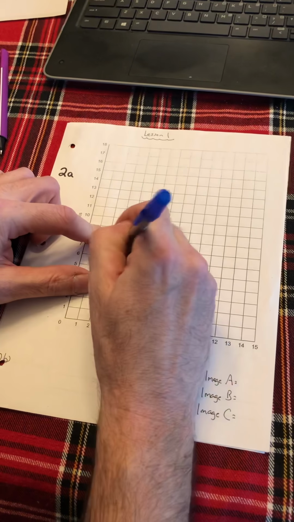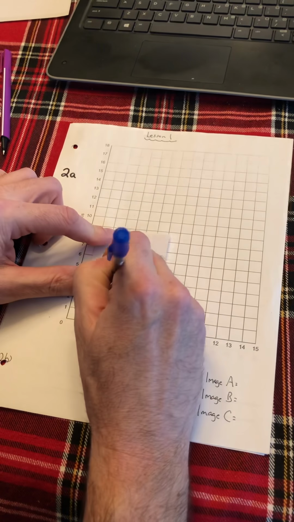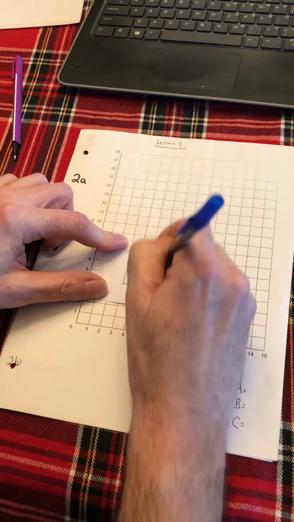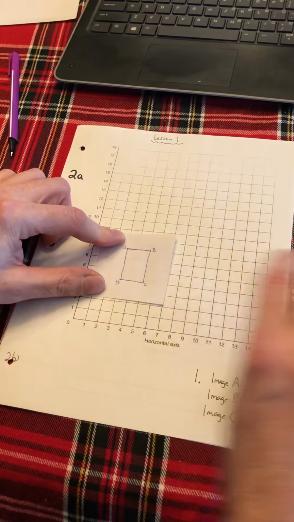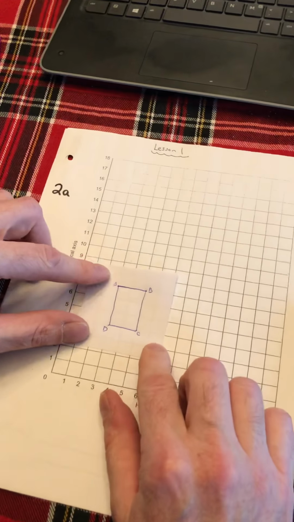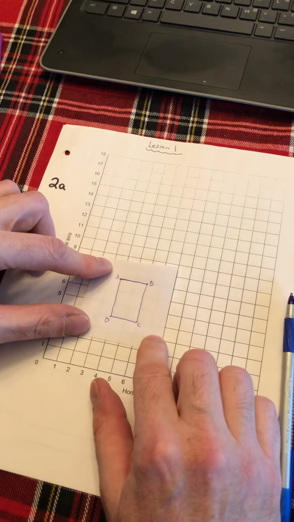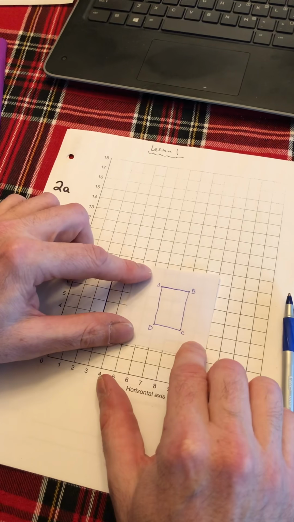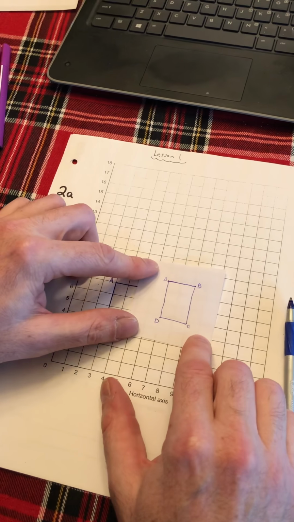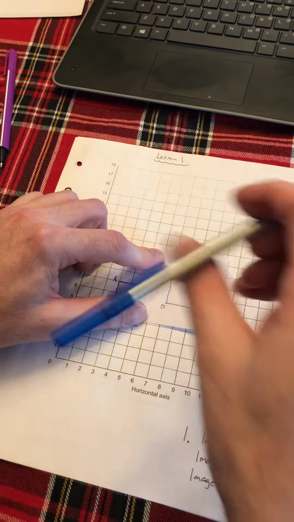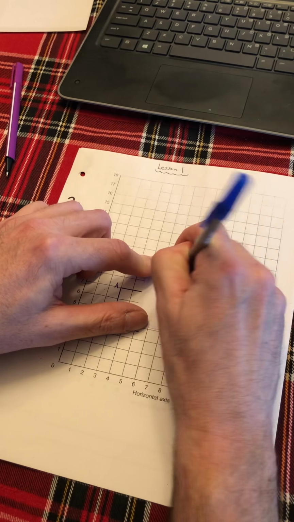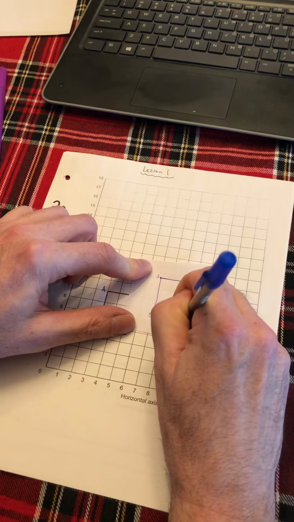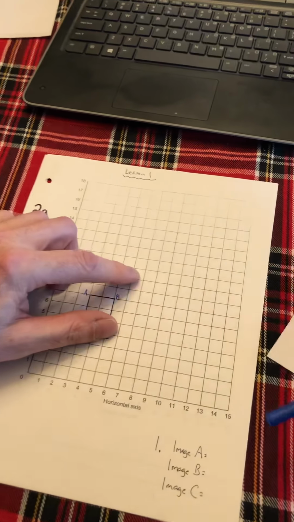You're going to make the rectangle. And this is A, B, C, D. And I want to move it, translate it to the right 4 squares. 1, 2, 3, 4. And then 2 up. 1, 2. And this is going to be the new location of A. I'm going to push real hard to make my 4 dots on the vertices or the corners. And I'm going to take that off, and it's going to be right there.